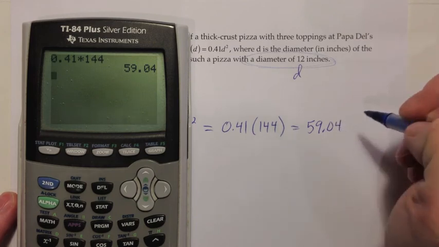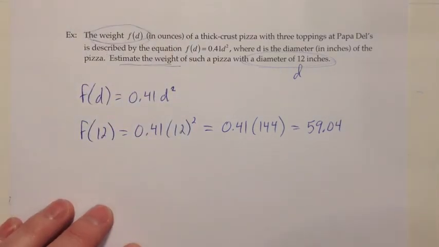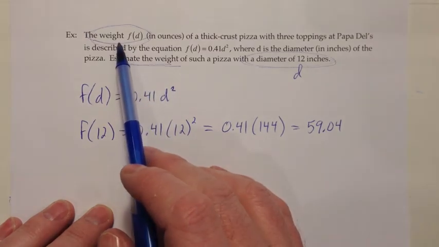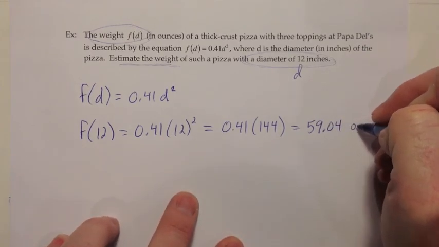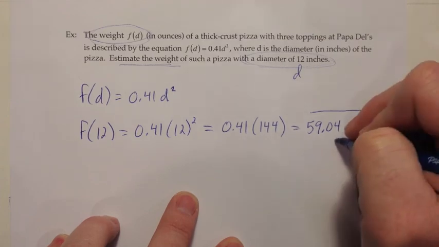And in an application like this, we should always put units on our answer. So we have to think about what it was we were trying to find. We were trying to find the weight, and it says that the weight was measured in ounces. So this would be 59.04 ounces. And that would be our answer.